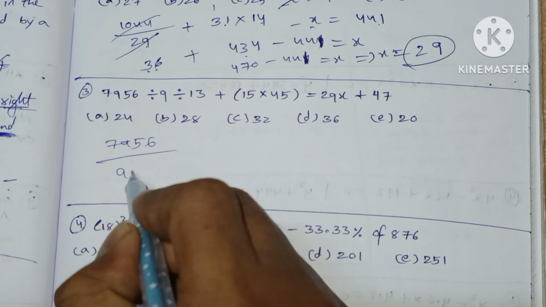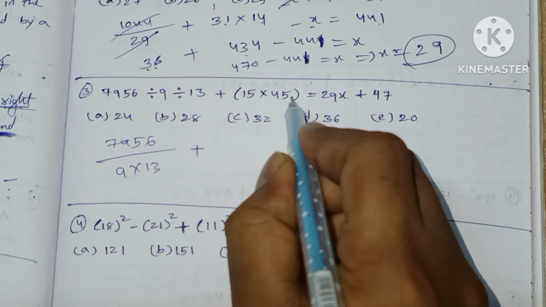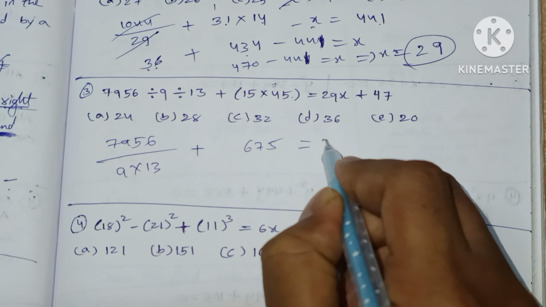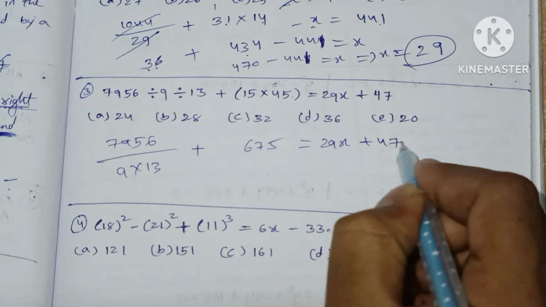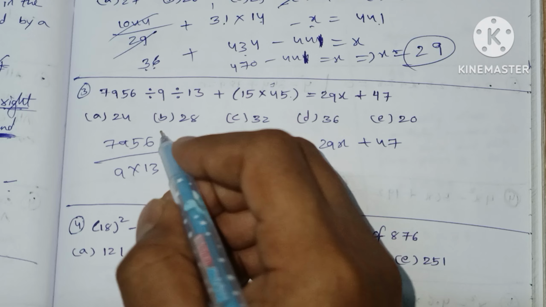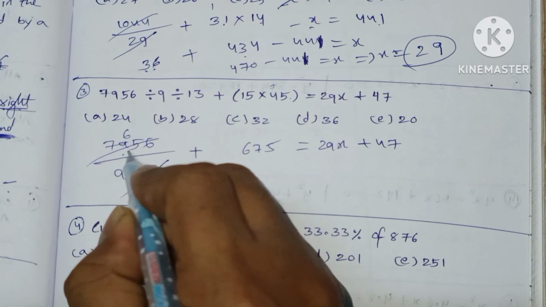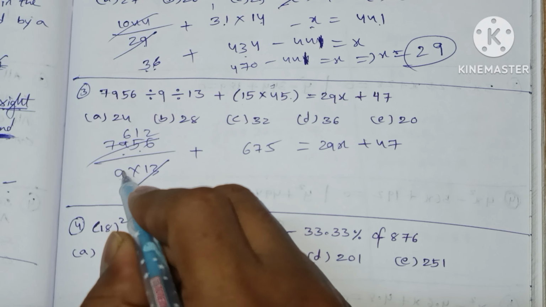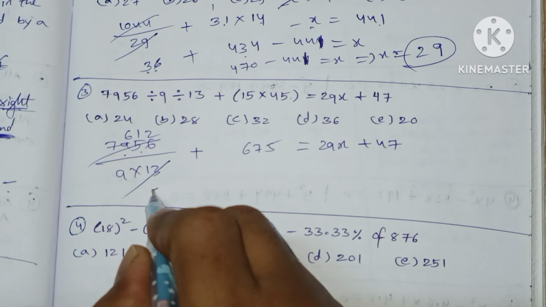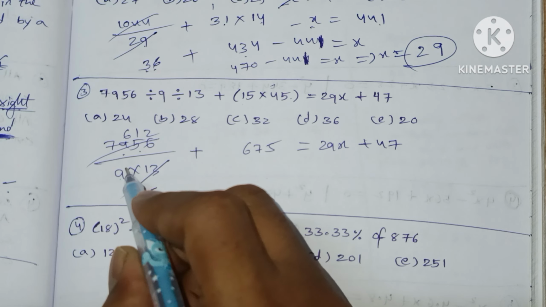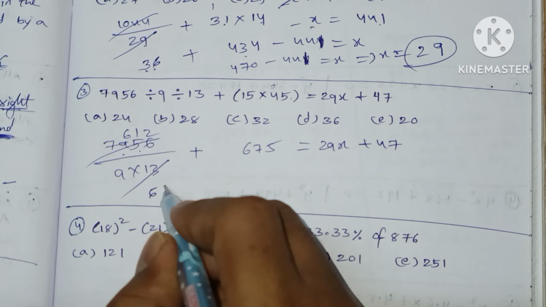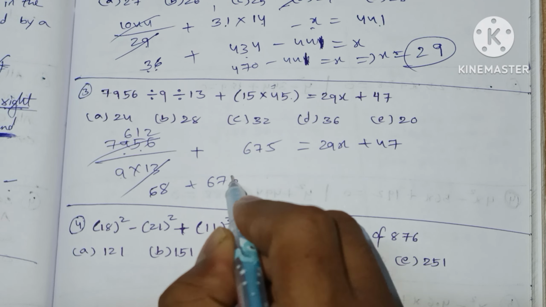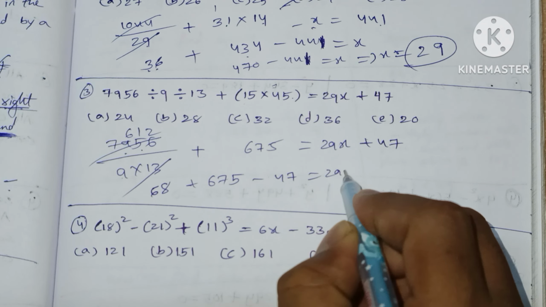Going for question number 3. 7956 divided by 9 into 13 plus 15 5 times is 75. 15 4 times is 60. 675 equals to 29x plus 47. Here it is 13 6 times 78. So 15 means 1 time, 12, 2 6 1 2. 9 5 times, 9 6 times is 54 and 8 times 72. 68 plus 675 minus 47 equals to 29x.